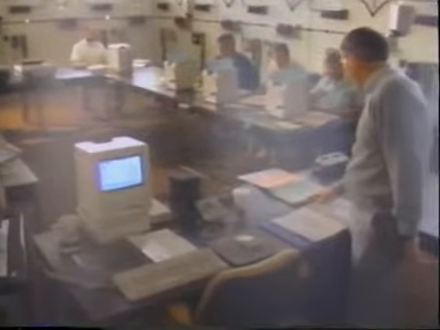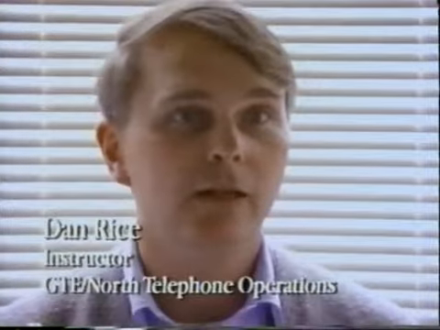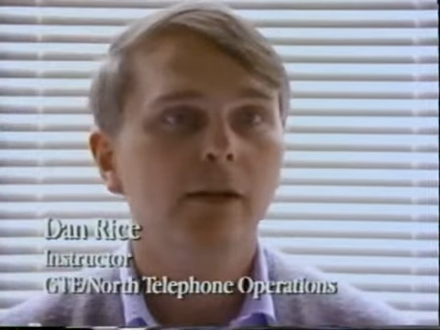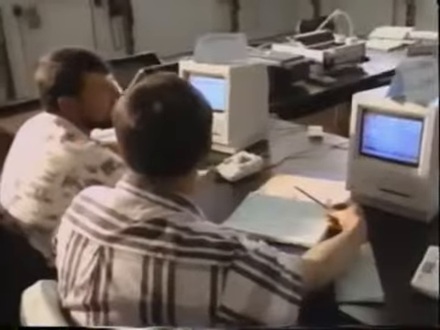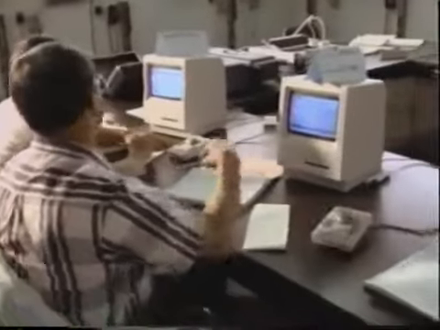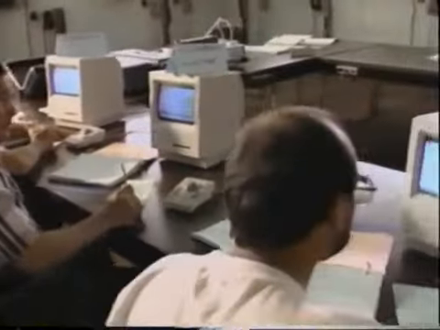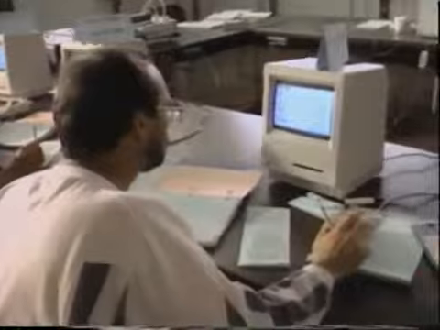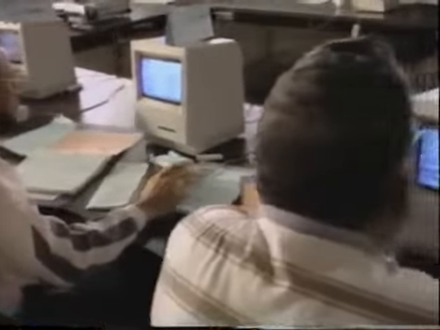Dan Rice teaches field repairmen how to detect air pressure leaks in underground telephone cables. The cables are pressurized to keep water out. I believe that the problem prior to using the Mac was in the lecture type of format that we had, was that the student really never got involved in the process. He learned the theory, he had it up in his head, but there was really no good way for him to take that and apply it directly in a simulated or a hands-on environment.